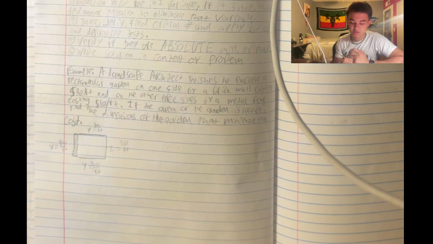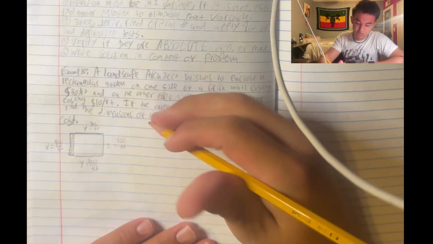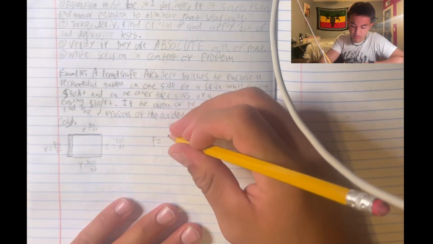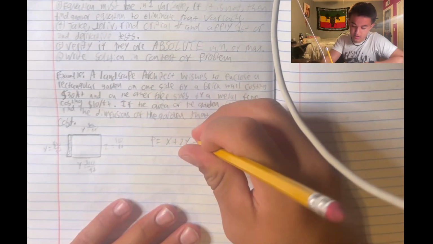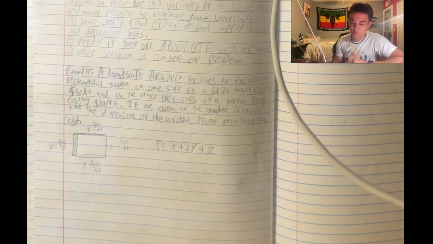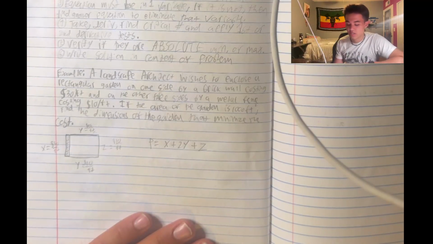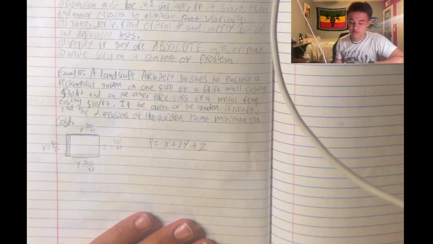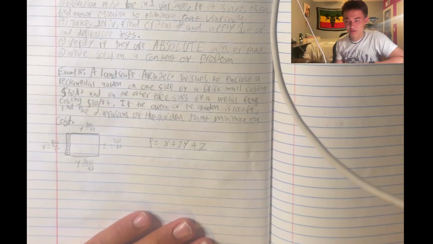I think that'll work. So now we got a diagram, write the equation you're trying to optimize. So it's the perimeter. So P is equal to X plus 2Y plus Z. Equation must be in one variable. If it is not, then find another equation to eliminate that variable. So it looks like our thing is in 3 variables right now, which is not good. So how are we going to fix this? Well, I'll show you how.